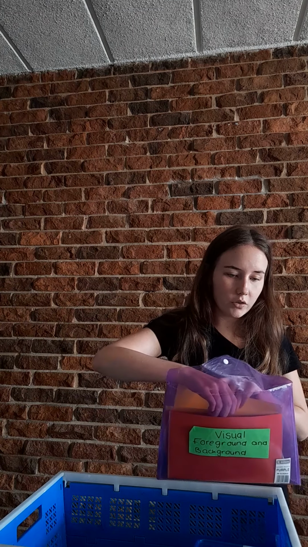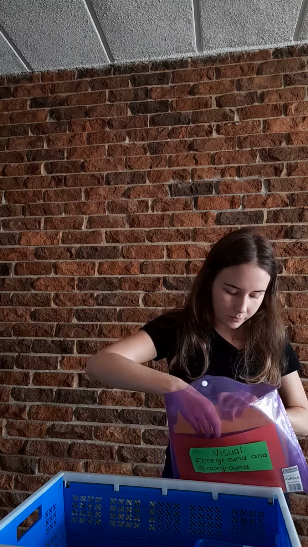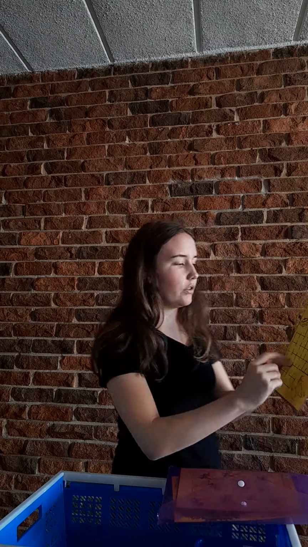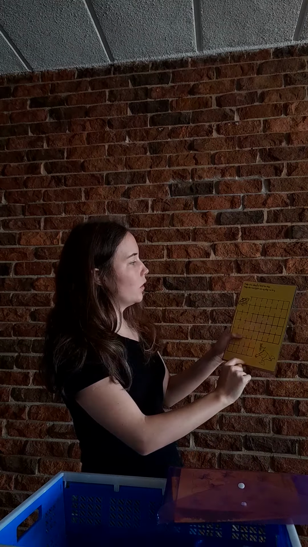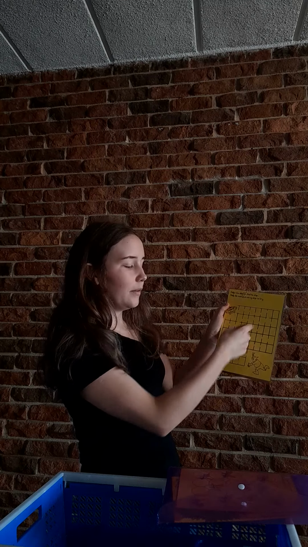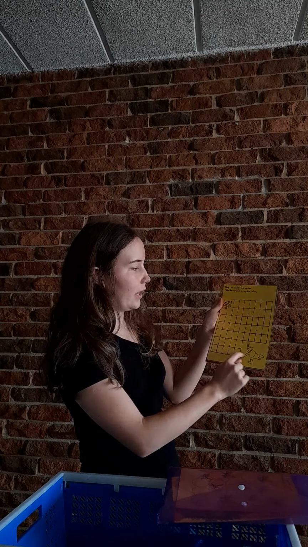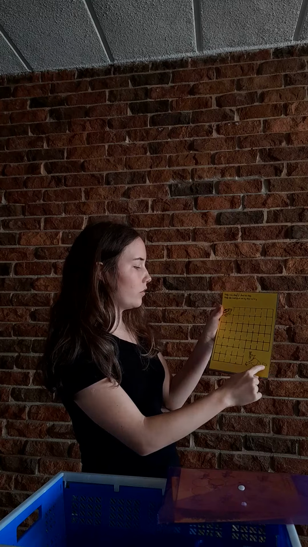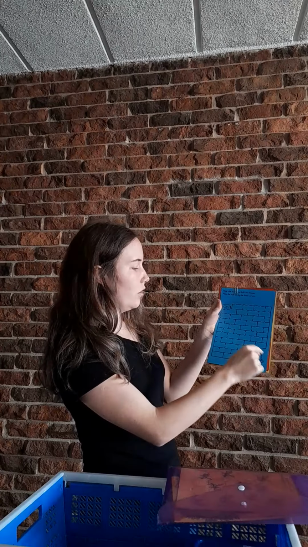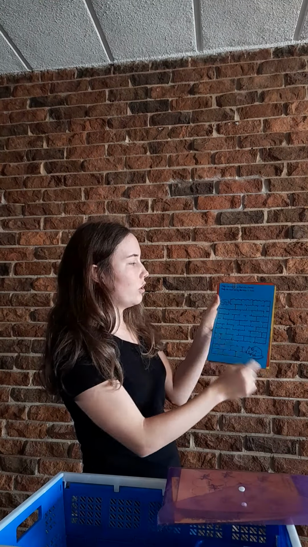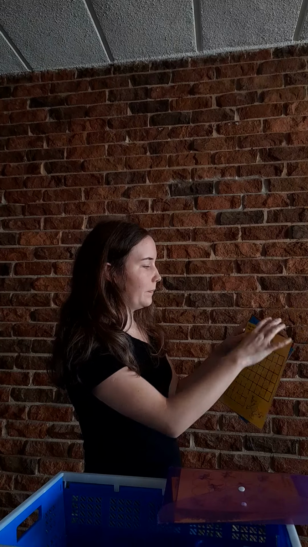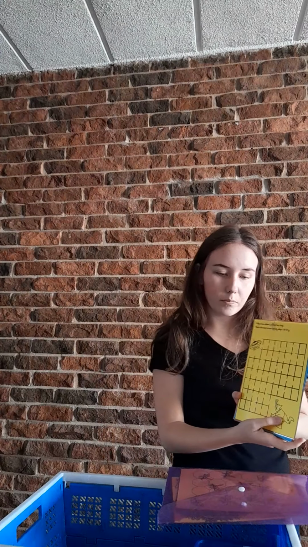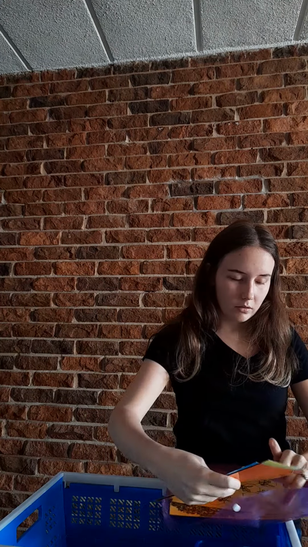And then we move on to path cards, which look like this. So the learners will either use their finger or a pen to try and connect the path. Try and connect the mouse to the cheese. So those are the different path cards.